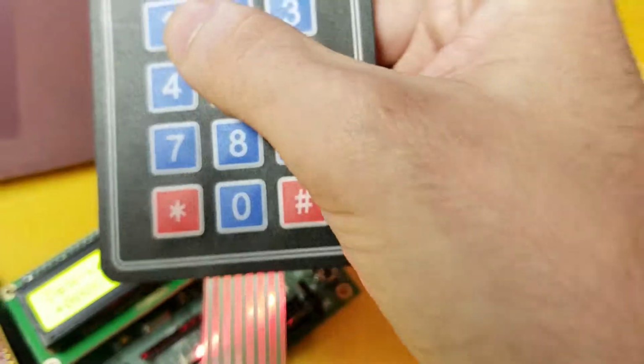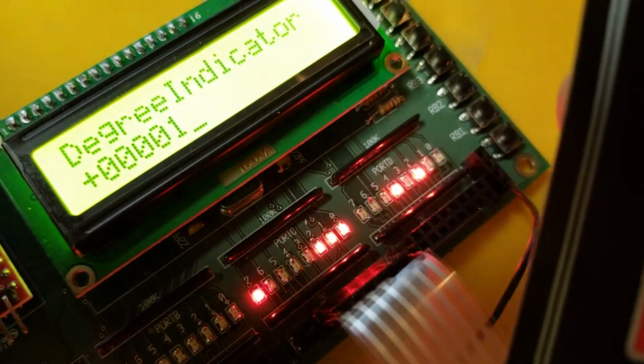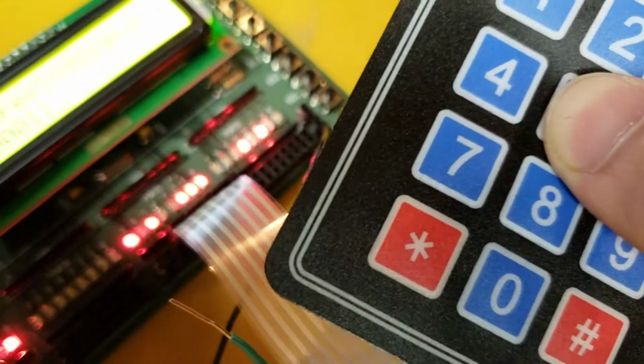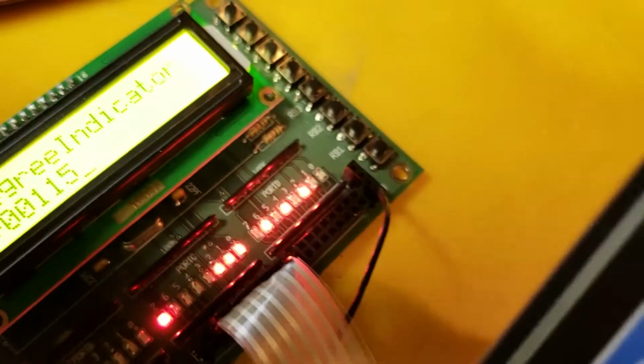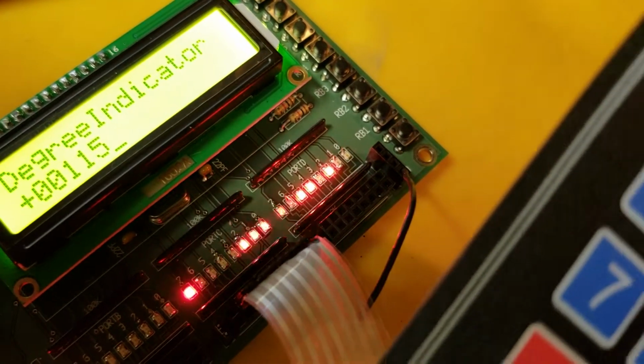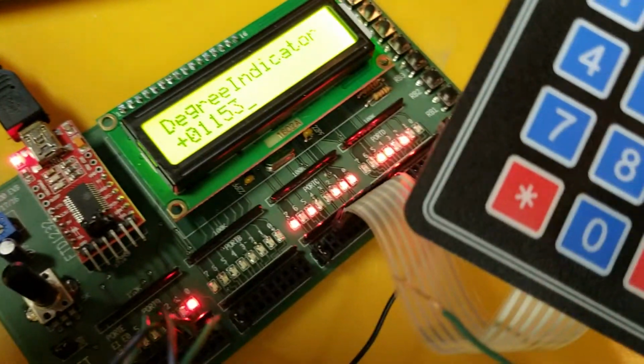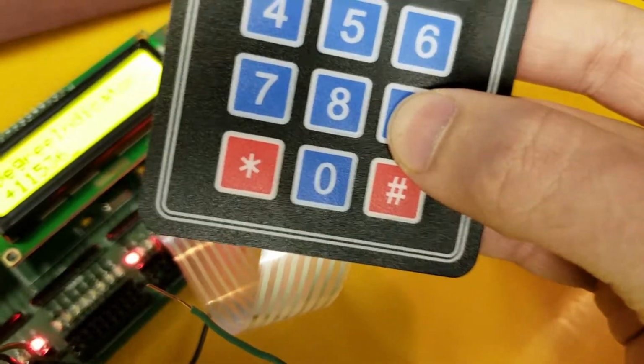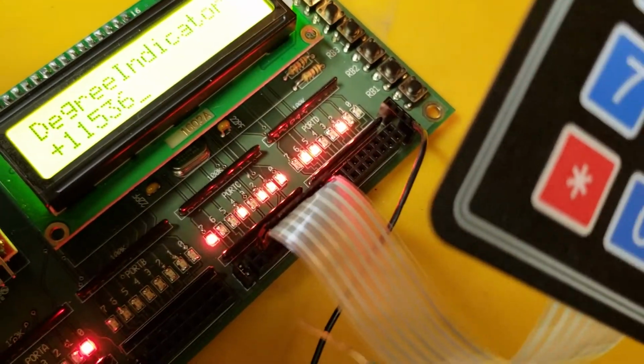Anything on the right column that you push will light up the 6th bit on there. Anything in the second column will light up the 5th bit. Anything in the third column will light up the 4th bit. Or rather, it's reading rows, so it'll tell you what rows you are pushing.